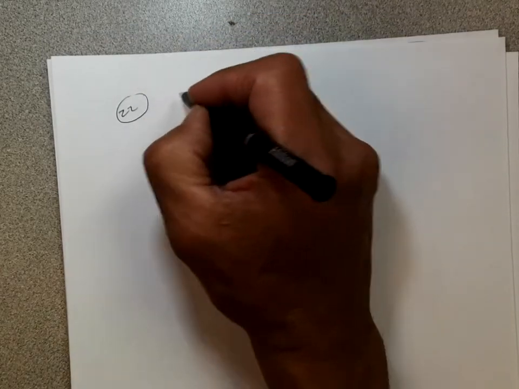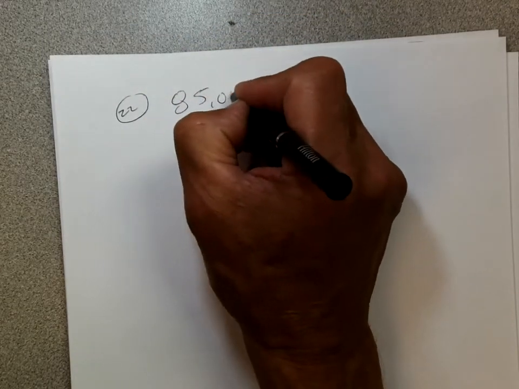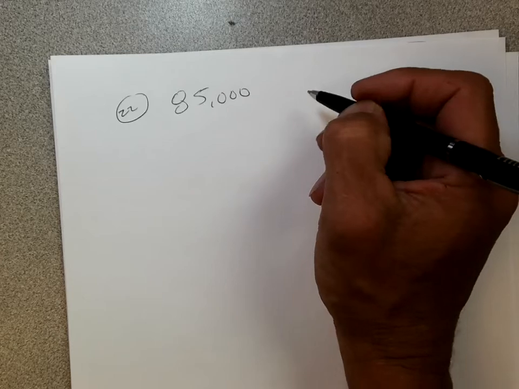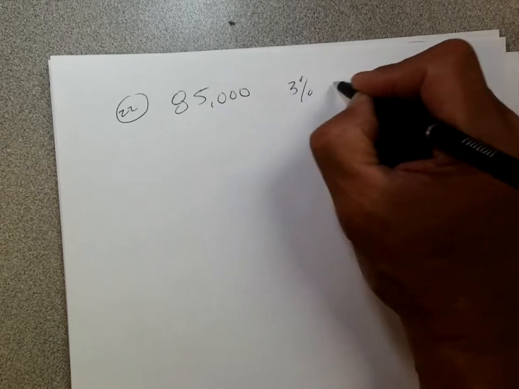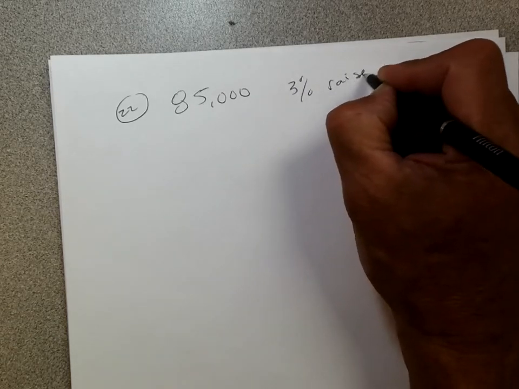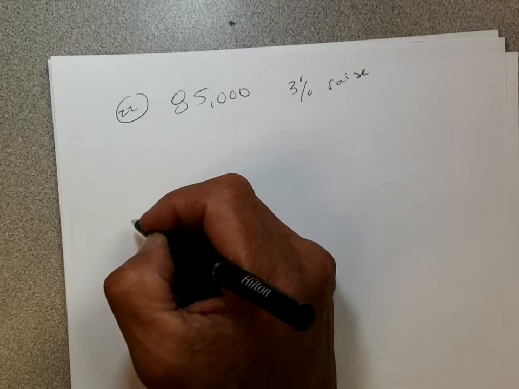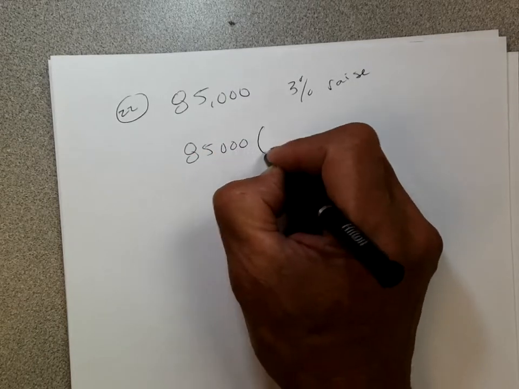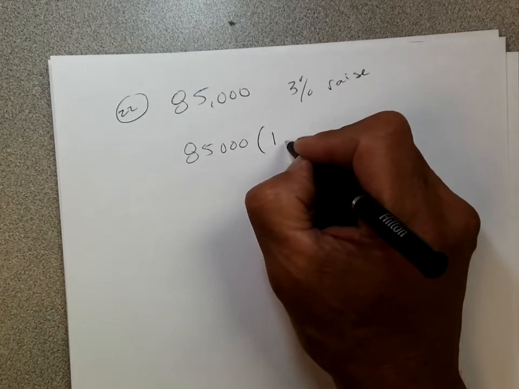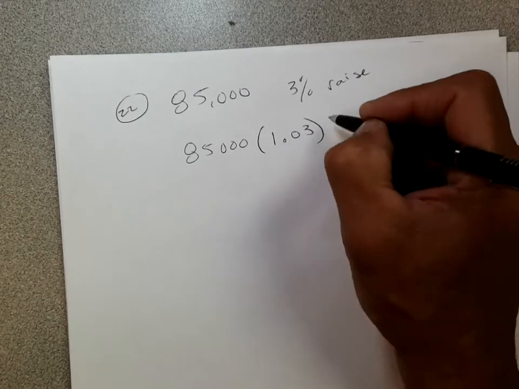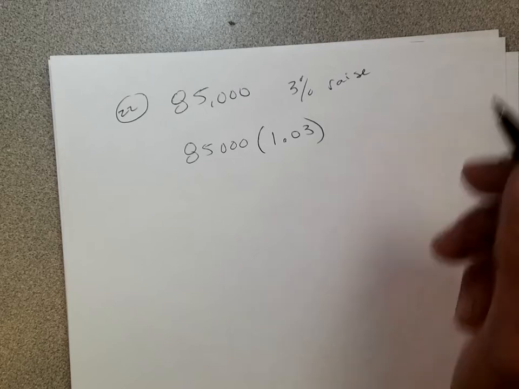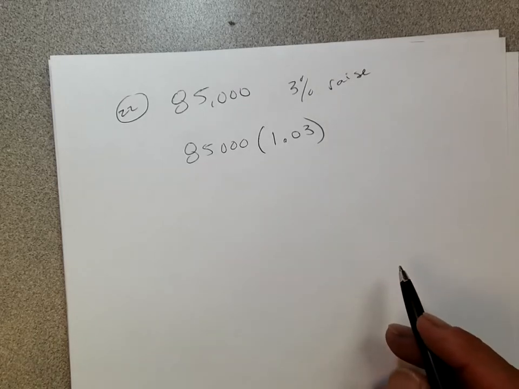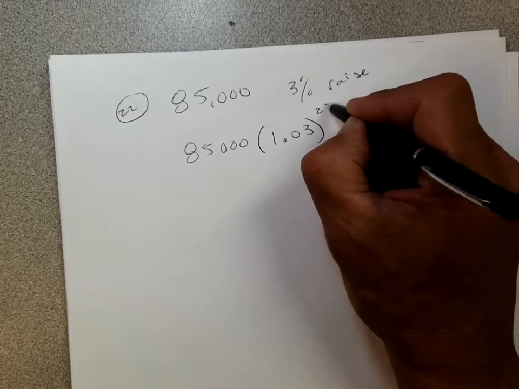Okay, so the doctor's going to earn $85,000 a year and get a 3% raise. So that means it's going to go 85,000 times 1.03. Why do you put a 1 in front of it? Great, really good question. To the 25th power.